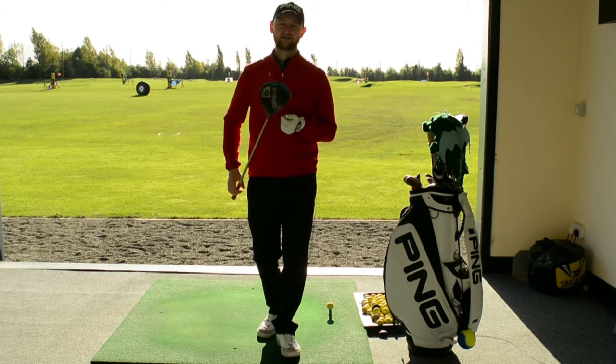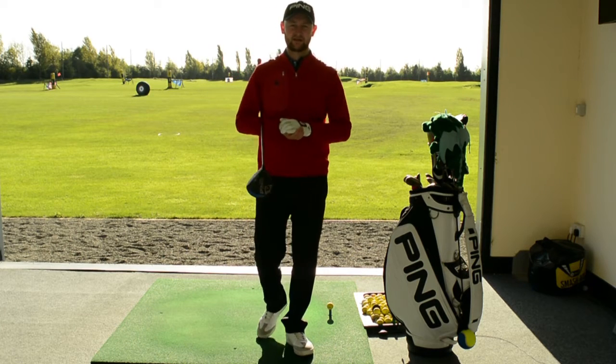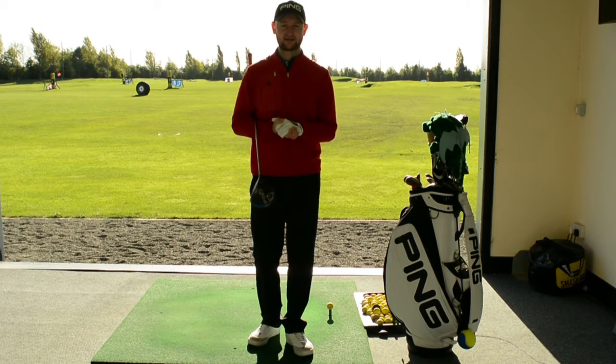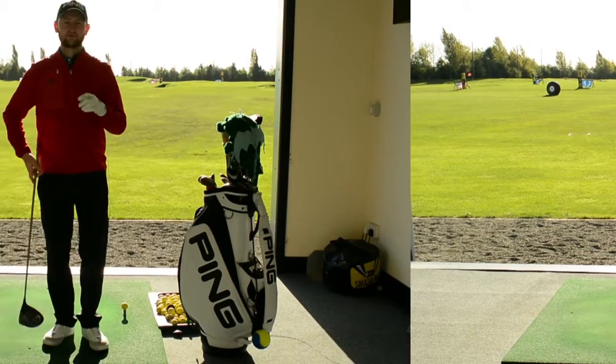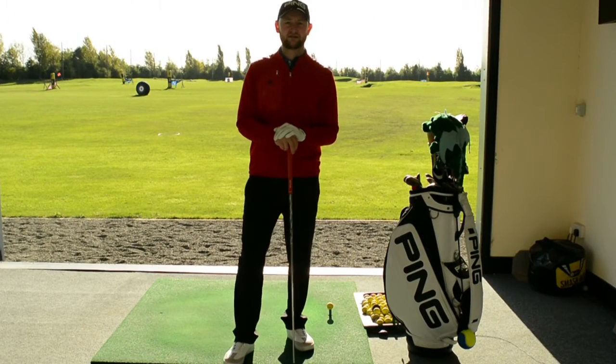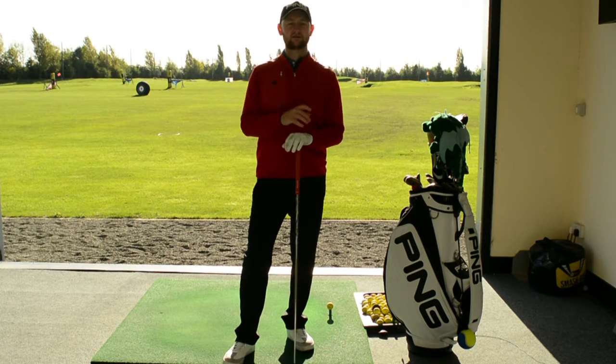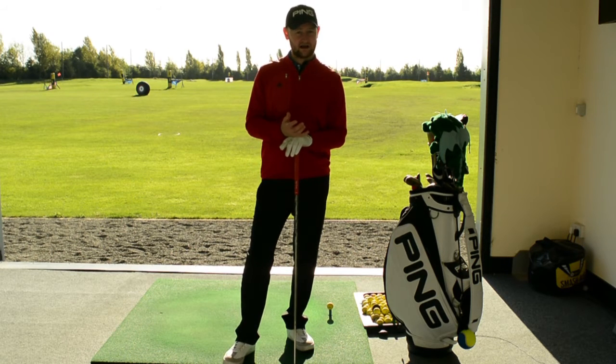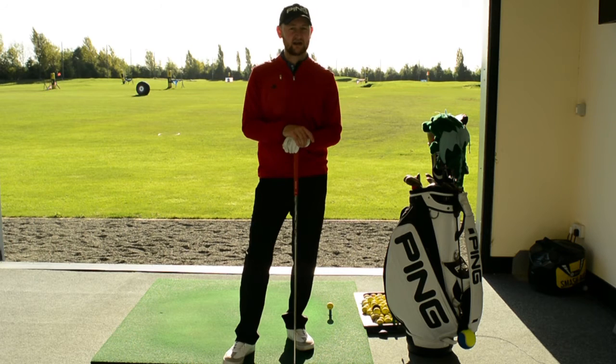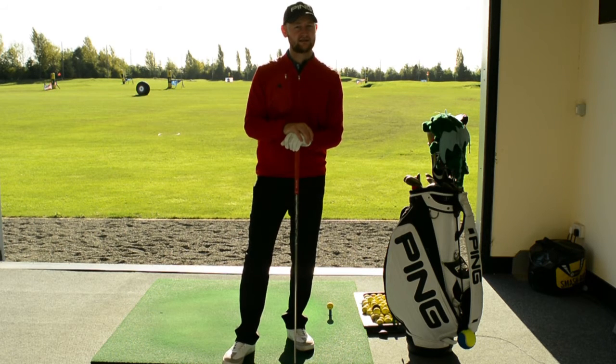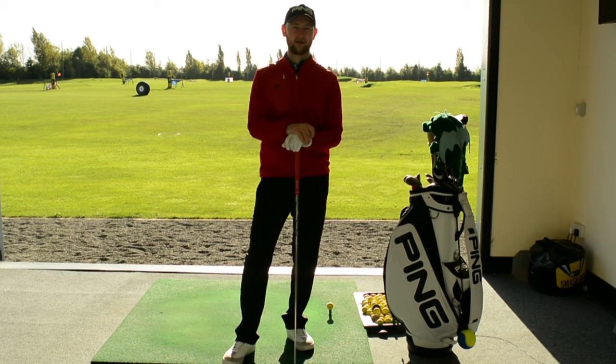So firstly, number one, face to path relationship is key when understanding our slice. How open is it? If you do have access to a TrackMan or something that will give you club data, it'll be a lot easier to see these numbers and you'll be really able to pinpoint that.